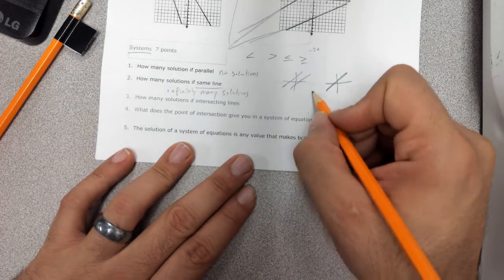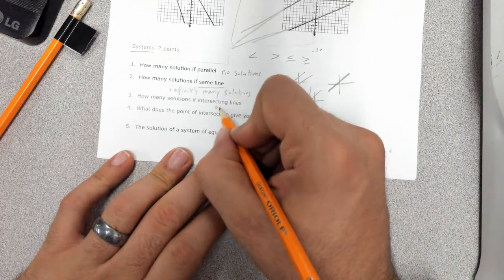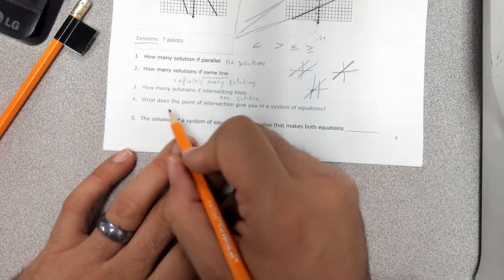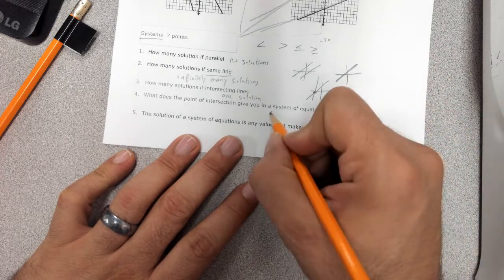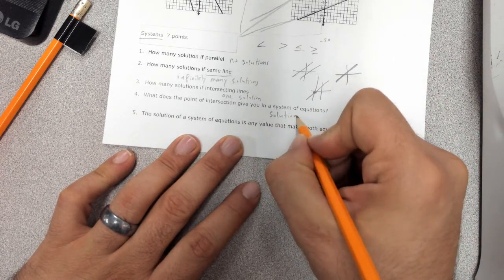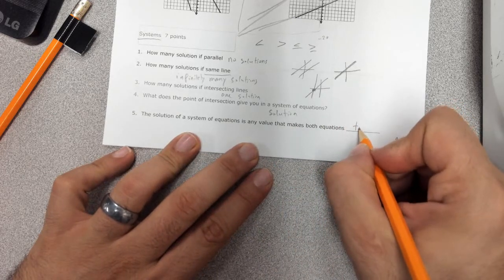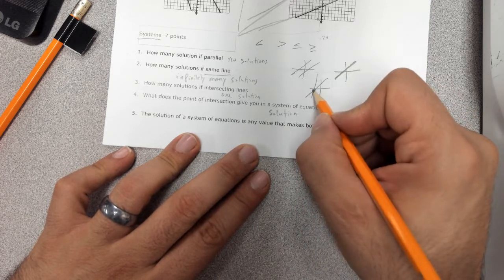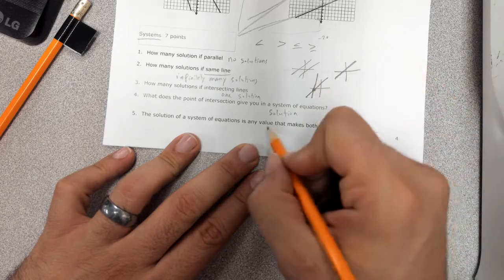How many solutions if you have intersecting lines? That's lines that just intersect, touch each other. One solution. And for this one, you need to actually find it and name it. What is the point of intersection they're giving you? So wherever the point of intersection is, we call that a solution. The solution of a system is any value that makes both equations true. Whenever you have two equations and you find a point where they intersect, it is on this one, so that one's true, and it's on the other line, so it makes both equations true.